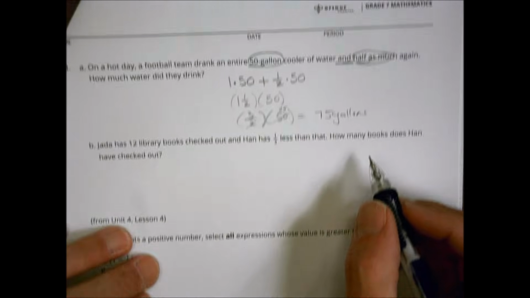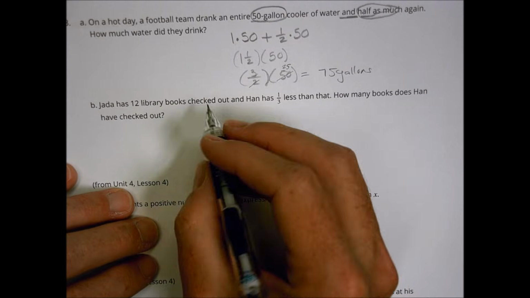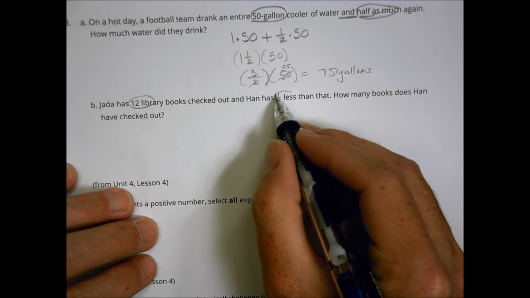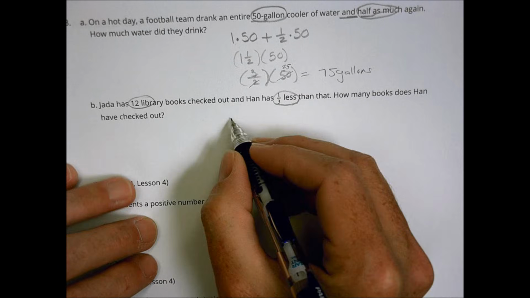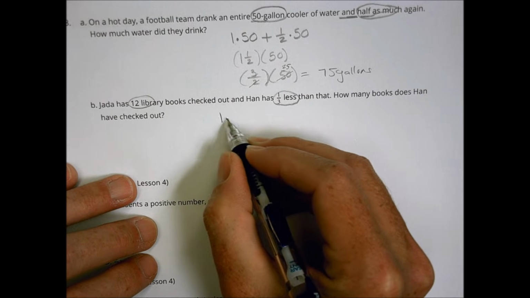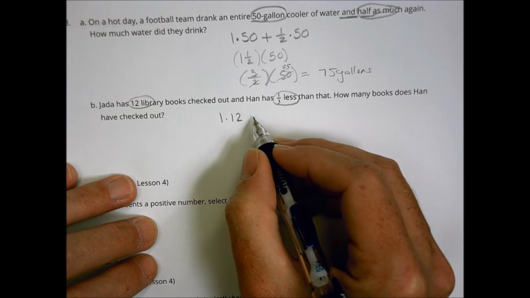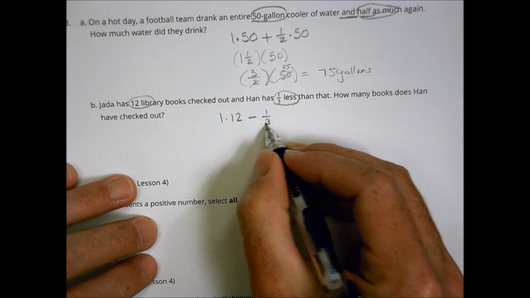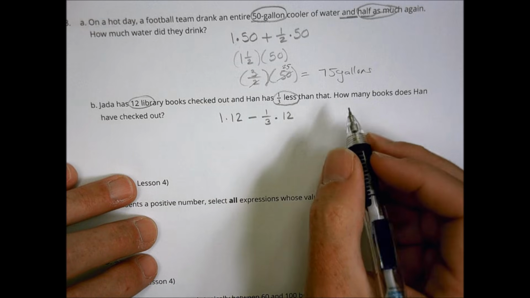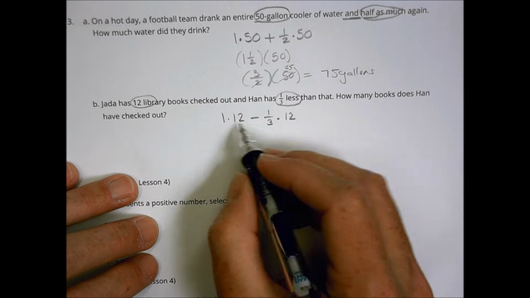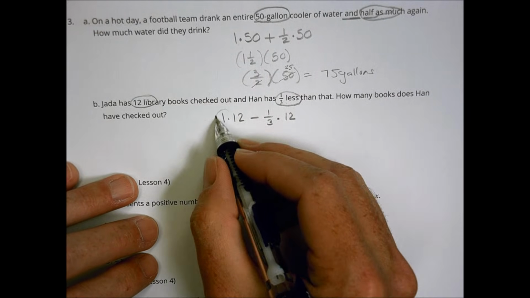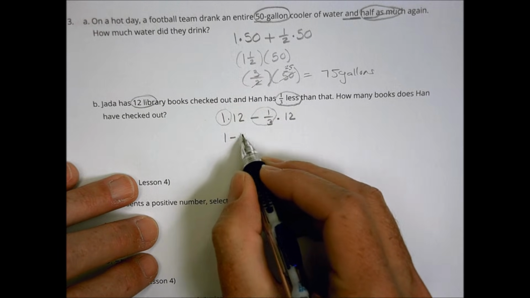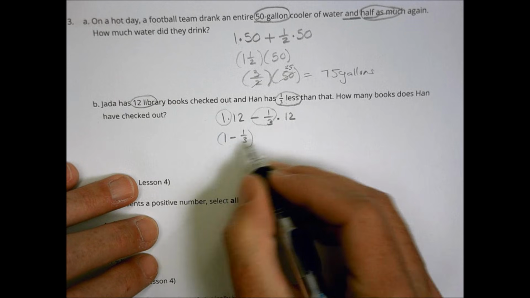For B, we have Jada has 12 library books checked out. Han has 1/3 less than that. Okay, so again, the setup. 1 times 12 for Jada, and because it's less, minus 1/3 of that same 12. That's our setup. So let's combine our things to distribute. Put those together. 1 minus 1/3 times our 12.